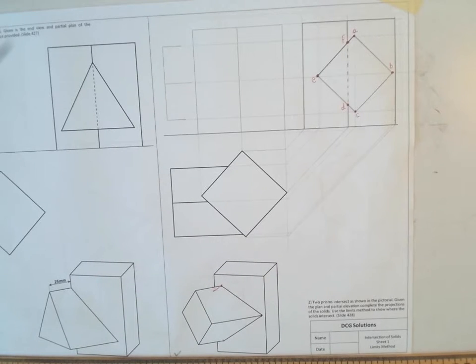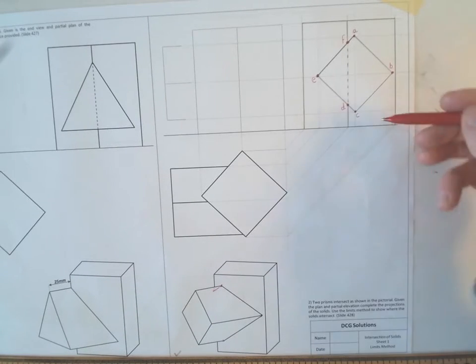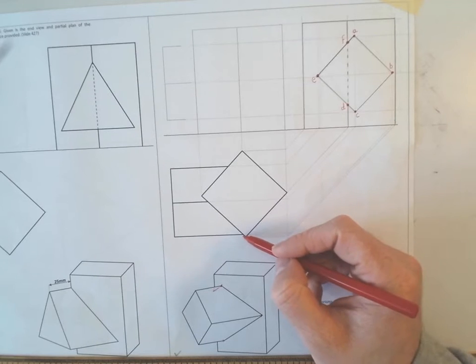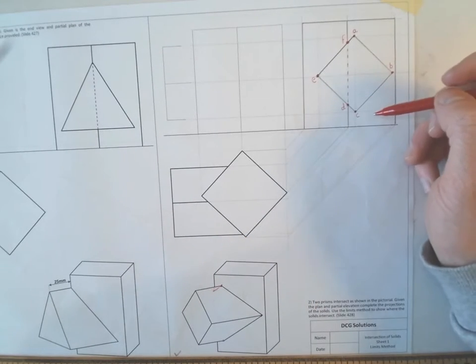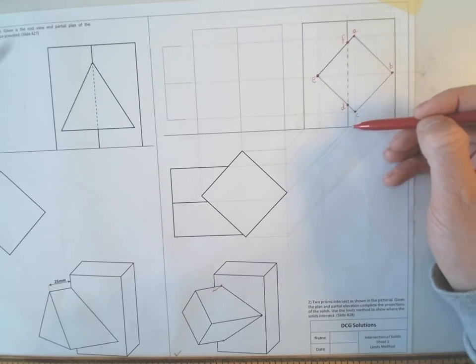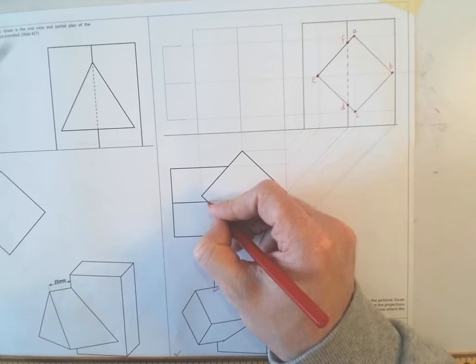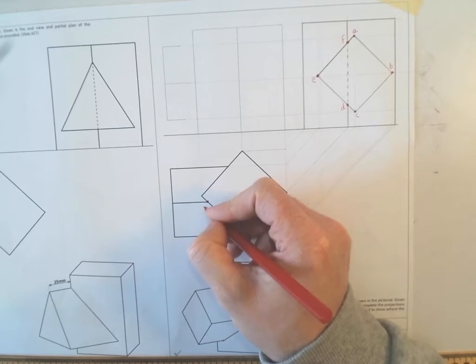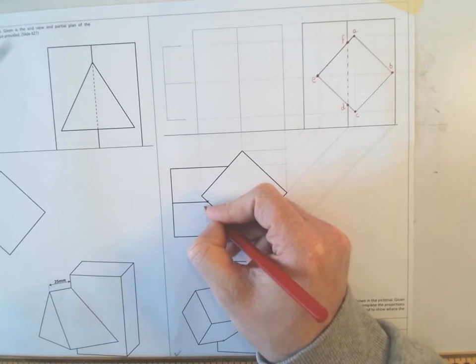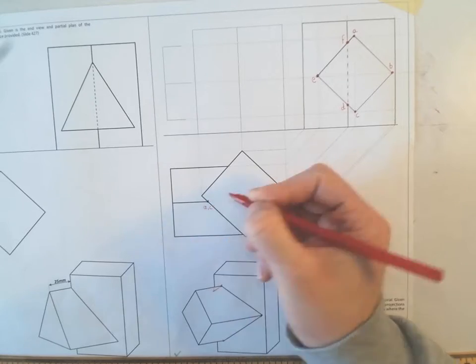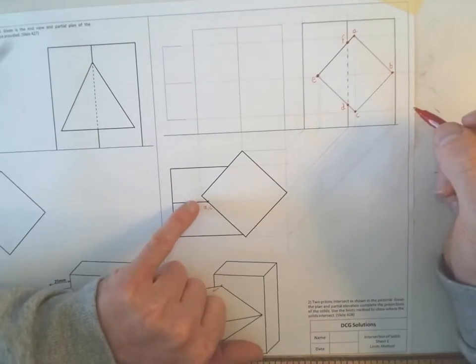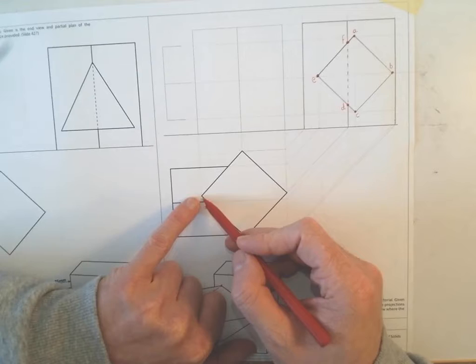What we're going to do now is identify these intersection points down in our plan. We have the lines drawn already. So that's there, bring it down. That point there is A and C. Come across to there.